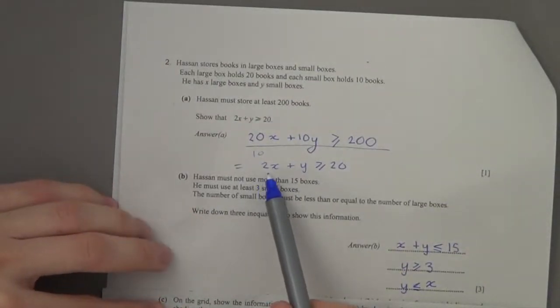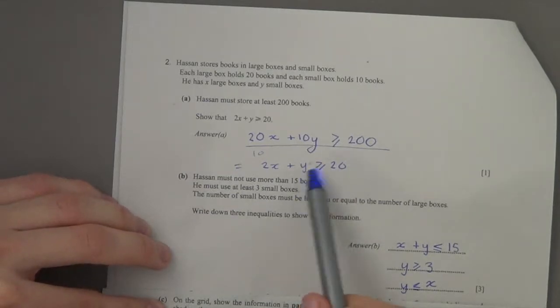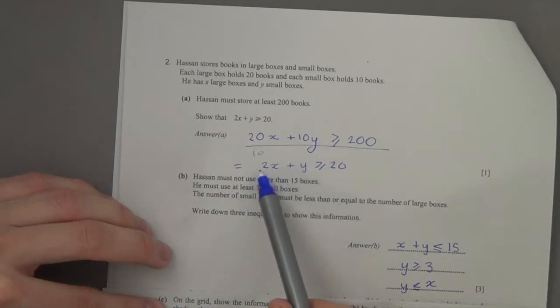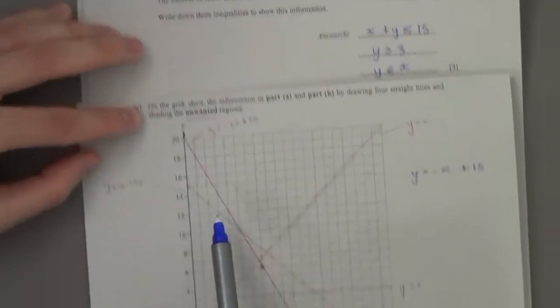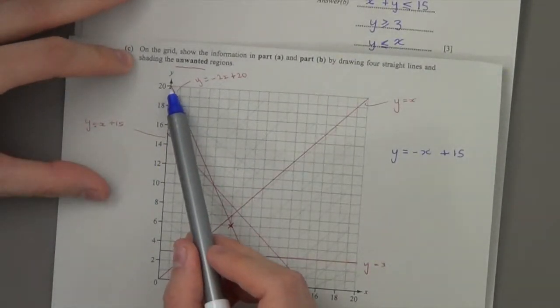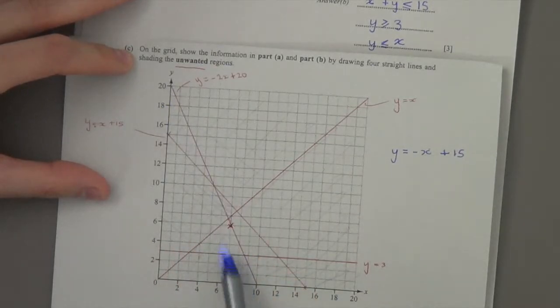Finally, the last line we need to draw is this line here, or this inequality: 2x plus y is greater or equal to 20. If we rearrange this, or make y the subject, we bring the 2x to that side, so y equals minus 2x plus 20, which translates to this line here. Notice it crosses plus 20, that's the intercept there, and it's got a minus 2x gradient.